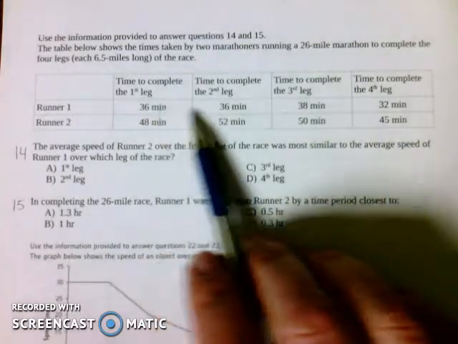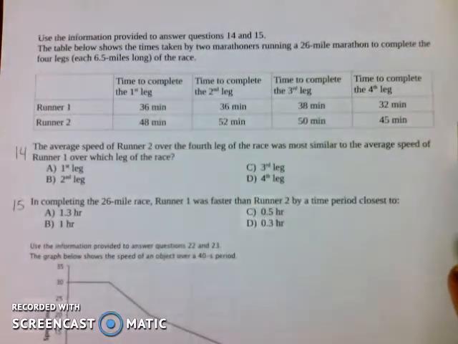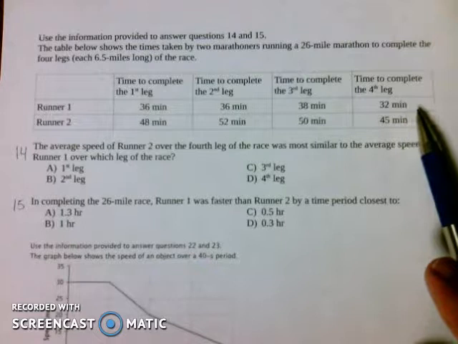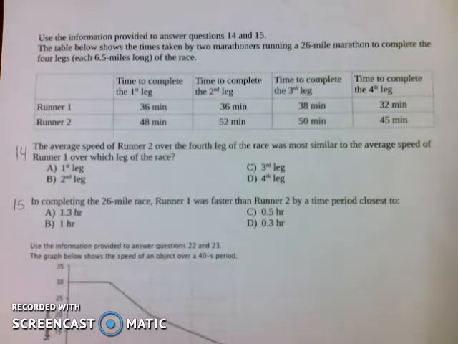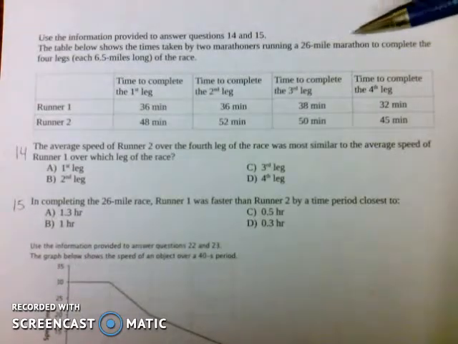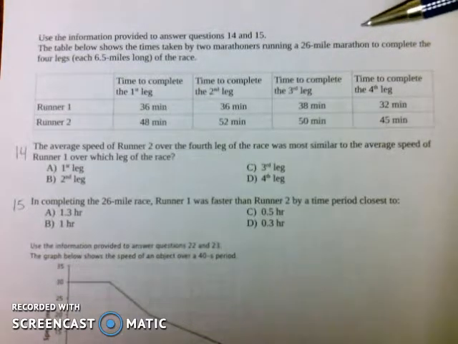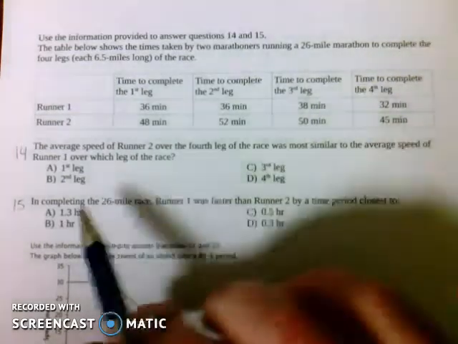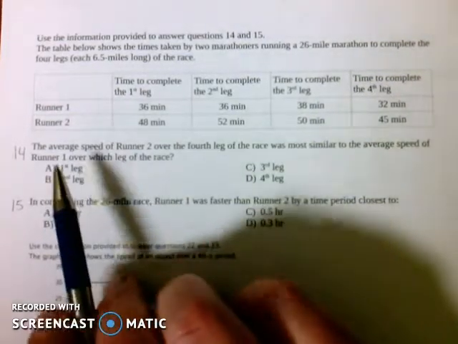So we added up his times, or hers, and we would get their total time for the marathon. Now you may know that a marathon is normally 26.2 miles, but in this question, it's a 26-mile race. Okay, let's look at question 14.